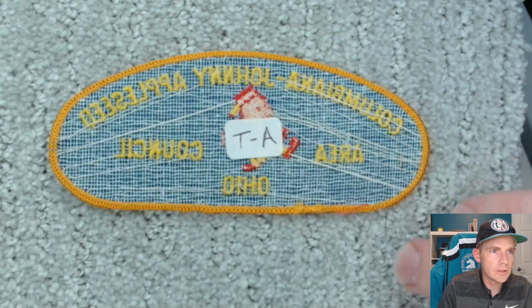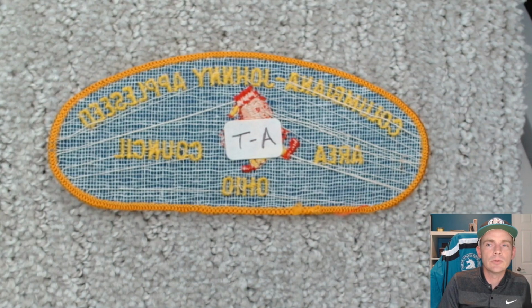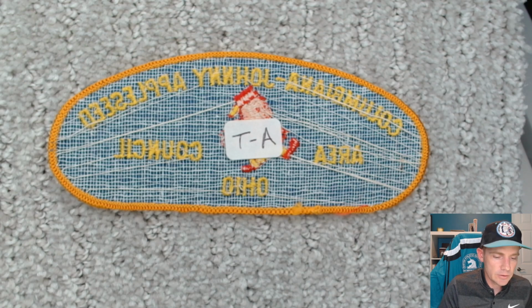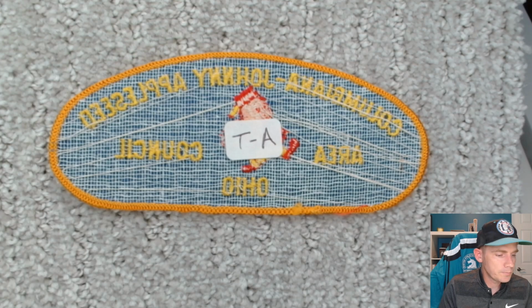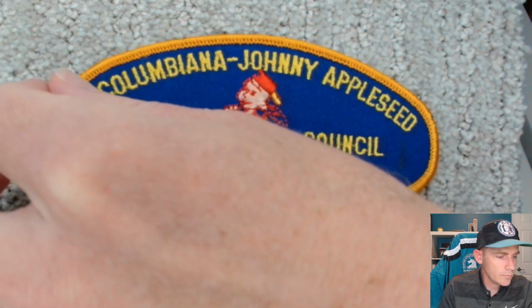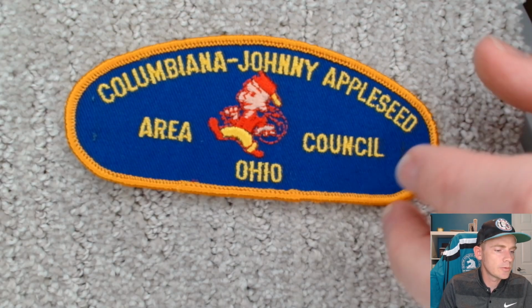Flip it over, you can see, again, all these were cloth back issues. Plastic bag issues would come later as far as CSPs in general. And again, since it's one of the first sent out, it would be a TA issue. So there's the Columbiana Johnny Appleseed, the second authorized shape.